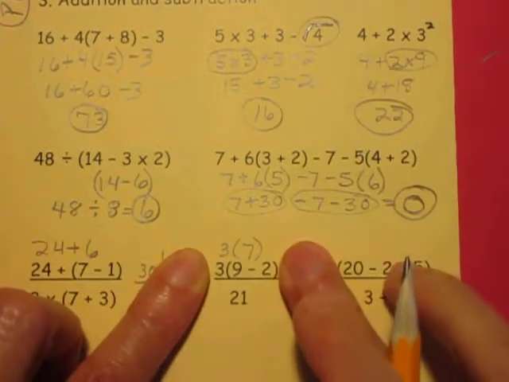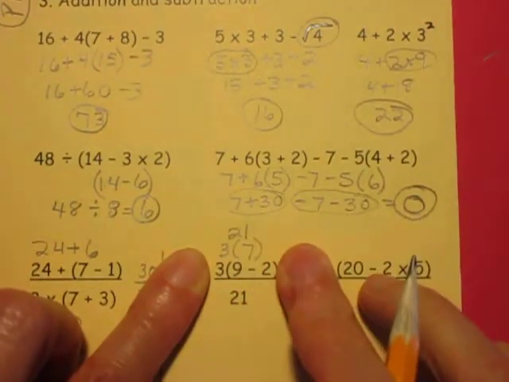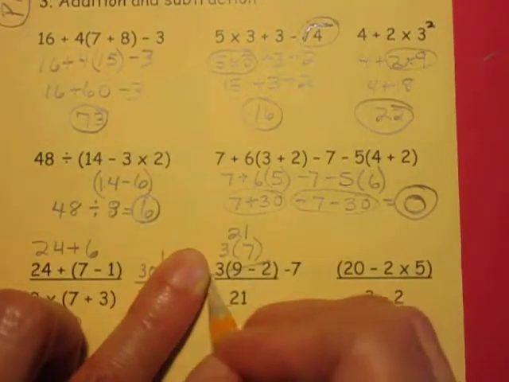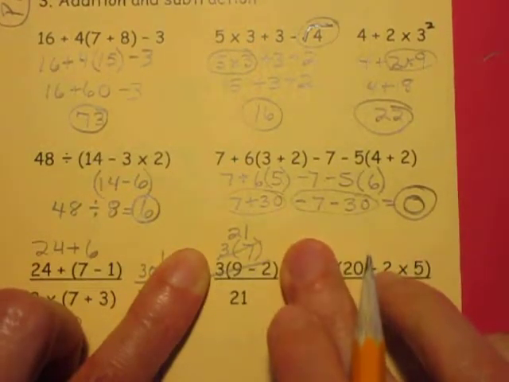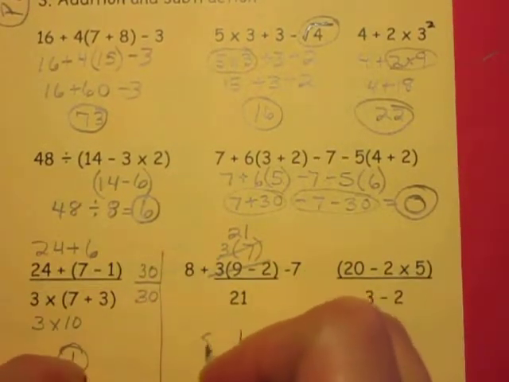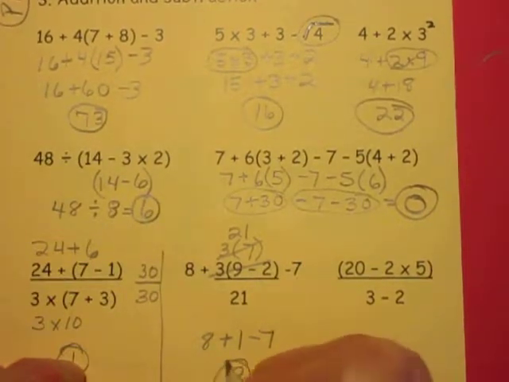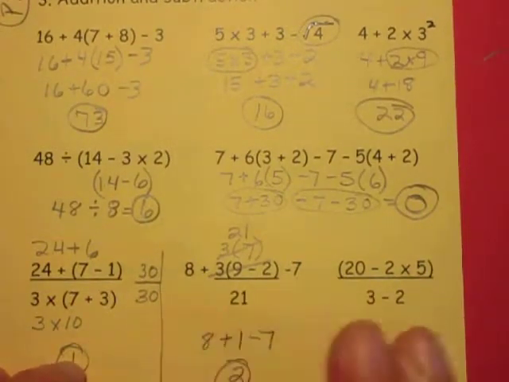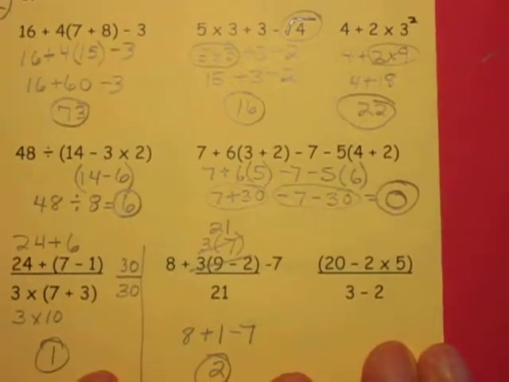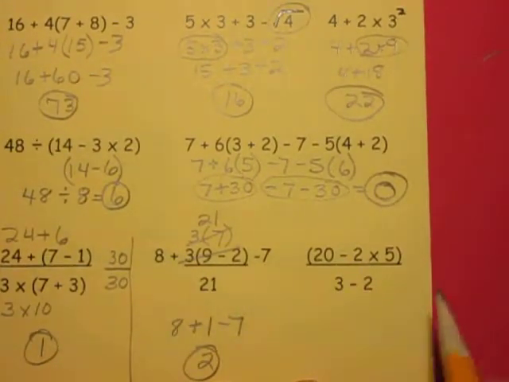And so then I've got 3 times 7, which gives me 21. Okay, so that whole fraction simplifies. I found a new way to write each of those things. So basically I have 21 over 21, which we know is 1. So 8 plus 1 minus 7, that whole thing is going to reduce to 2. So the fractions just make things a little interesting, especially when it's a complex kind of fraction like that.